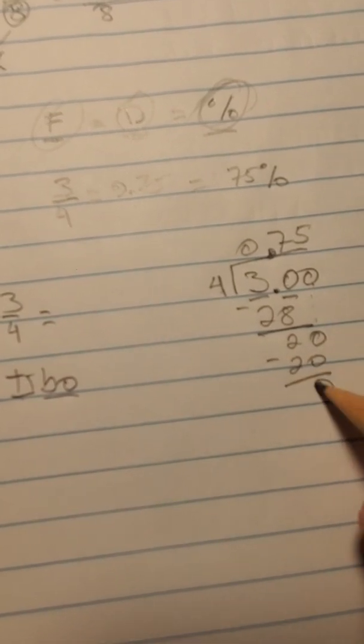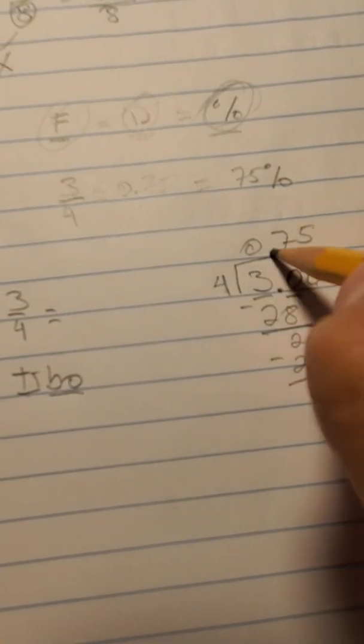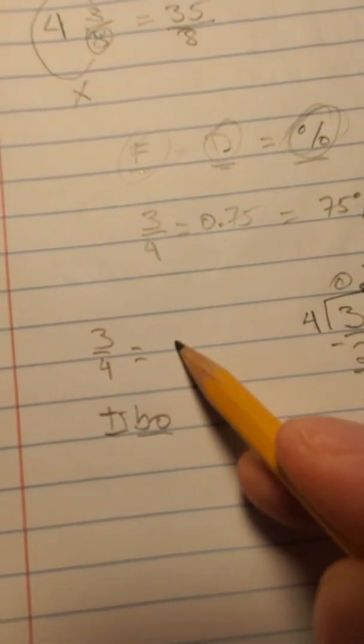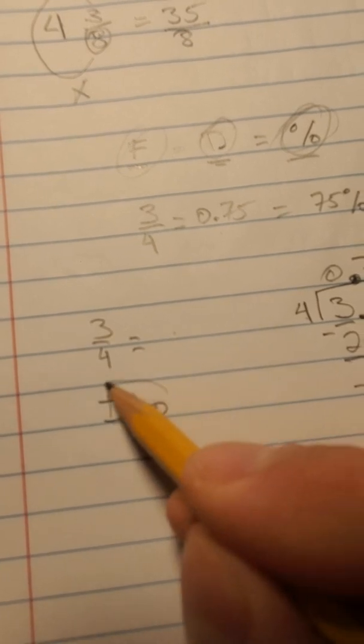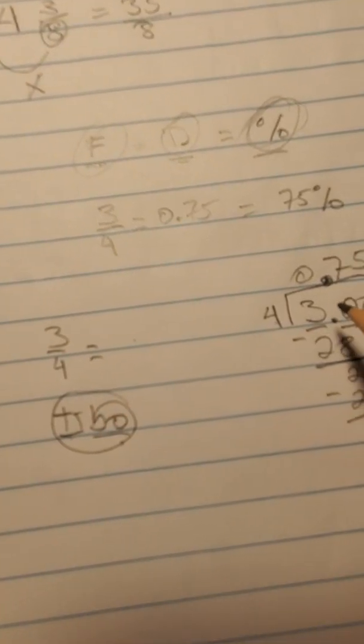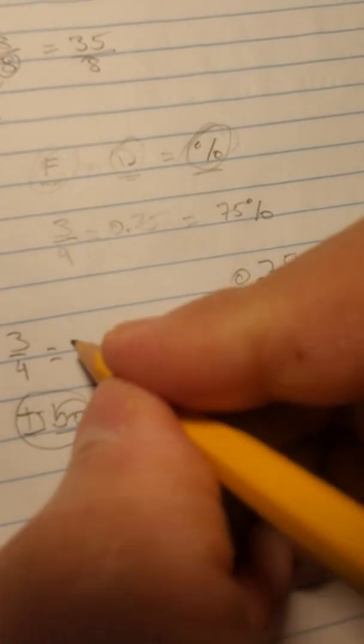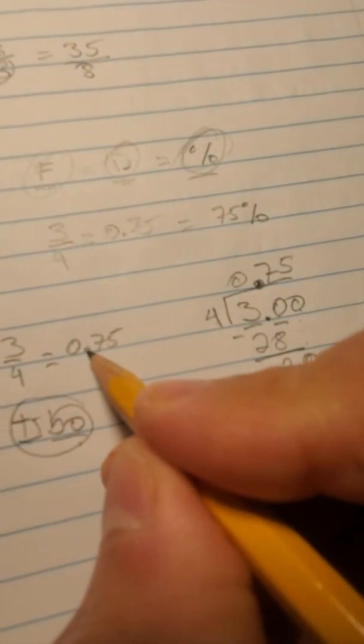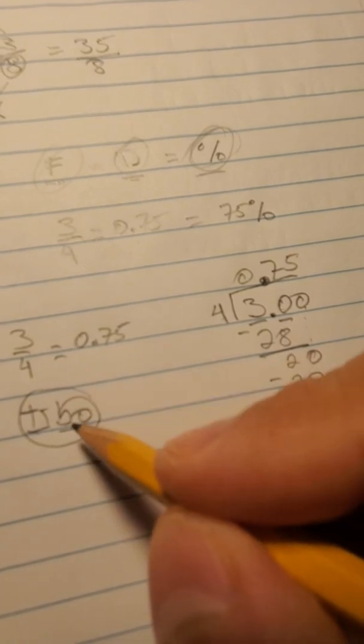I do the subtraction and that's it. So when we are moving from a fraction to a decimal, we just need to use TIBO. And when you do the operation, there you have it. That is equal to 0.75 or 75 hundredths.